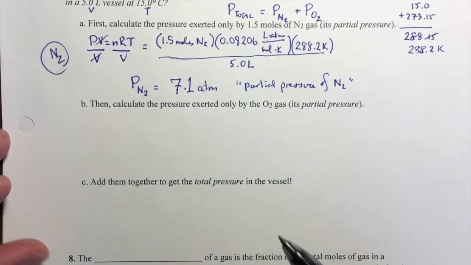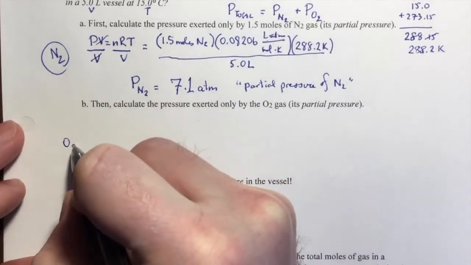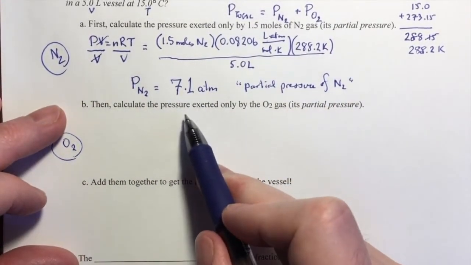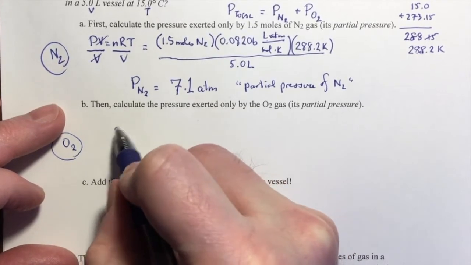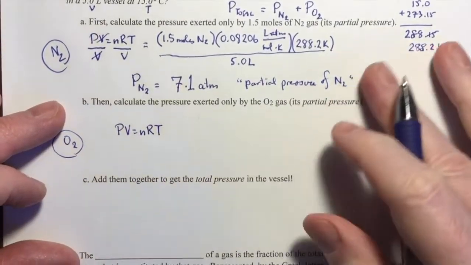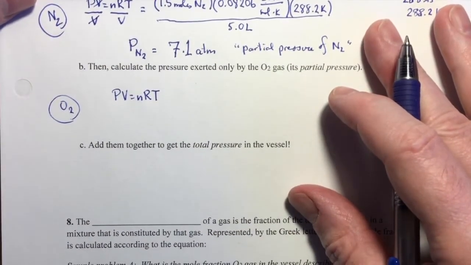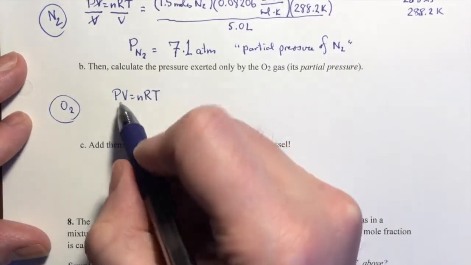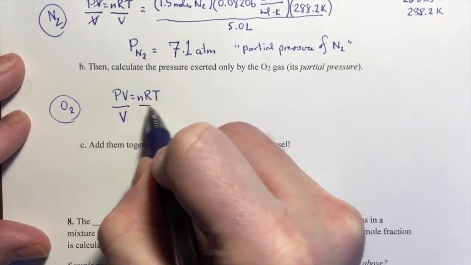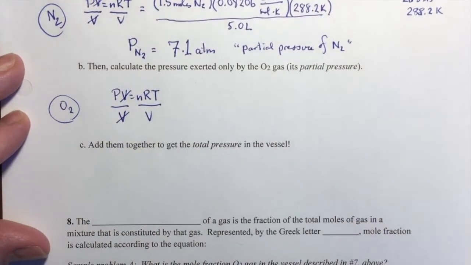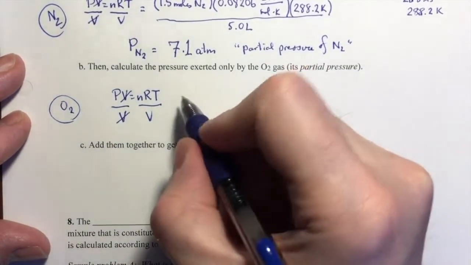All right, coming back from pausing the video, we are now going to work on the O2 gas, and we're going to calculate the pressure. So we're going to use our ideal gas law, PV equals nRT, assuming that these are ideal gases, that they behave in an ideal manner. I'm solving for pressure, so I need to get pressure by itself. So P equals nRT over V.